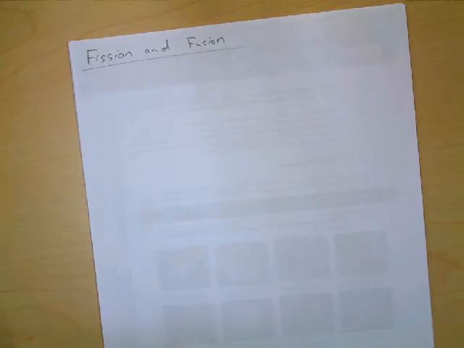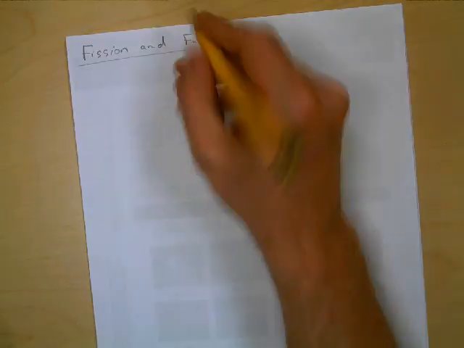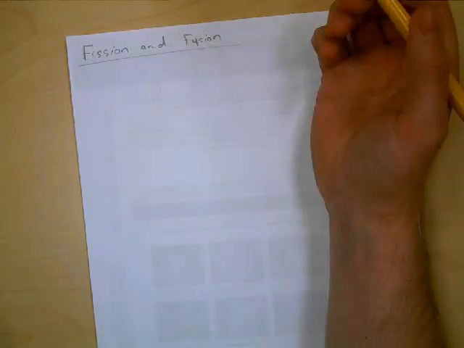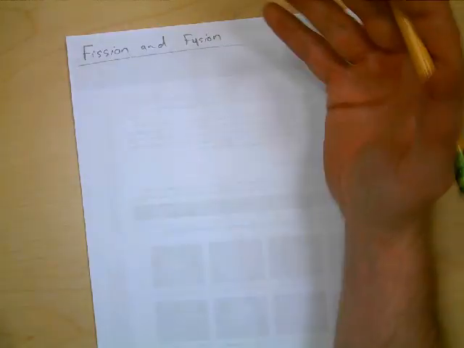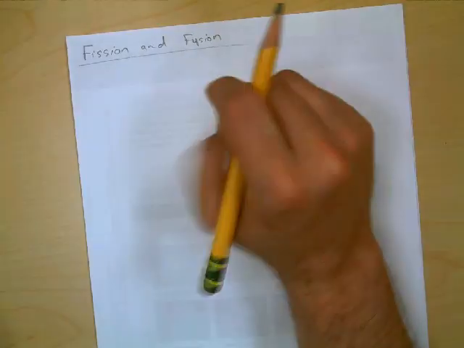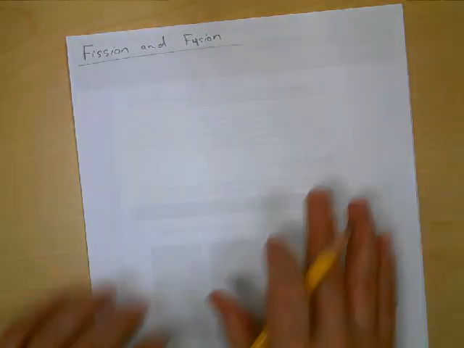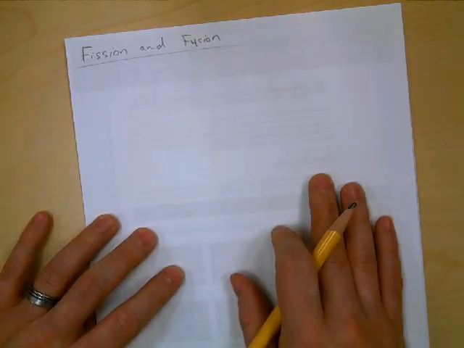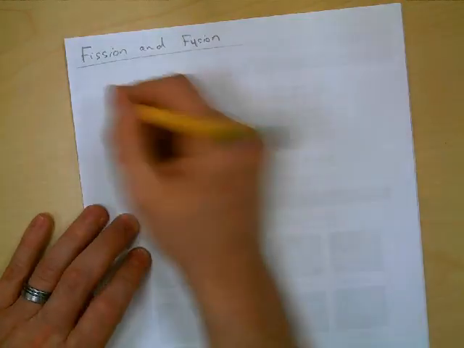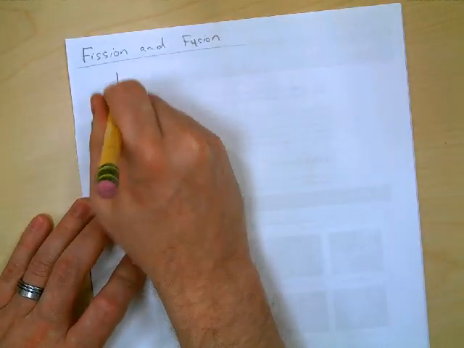Greetings, chemists. This lecture is going to be about the difference between fission and fusion, which is really the difference between big atoms falling apart versus small atoms coming together. And I don't mean to suggest that small atoms can't fall apart and that big atoms can't come together, but we will see there is a difference in how they do that. So, I'm going to start with, let's go back to that band of stability.